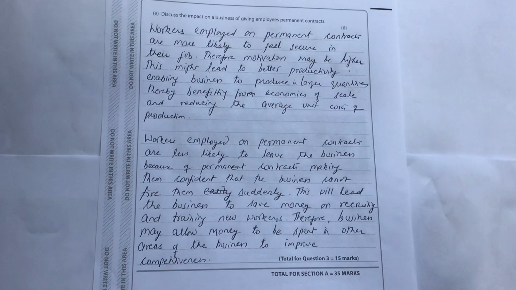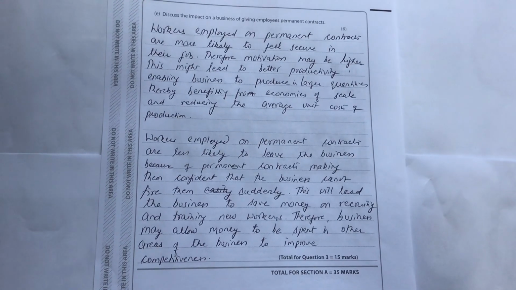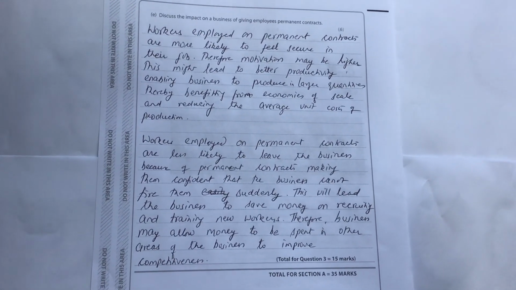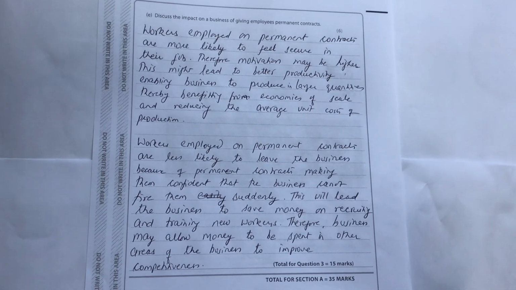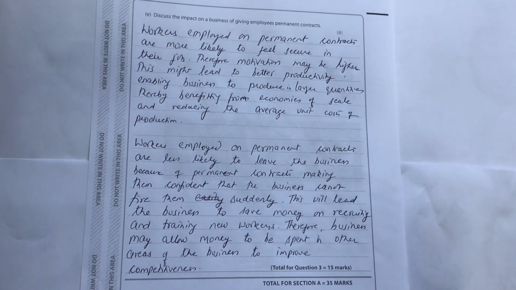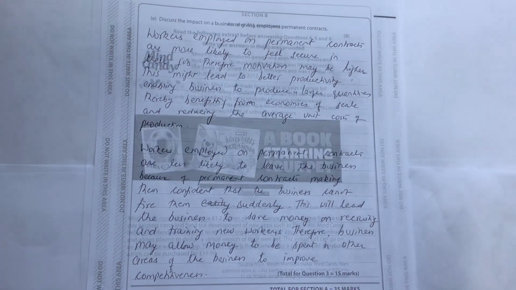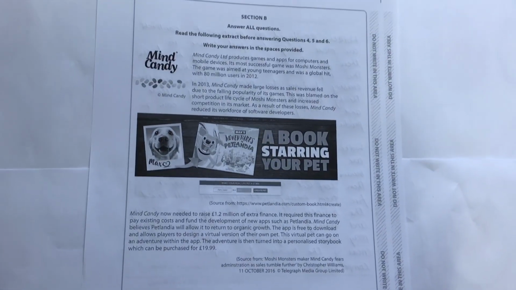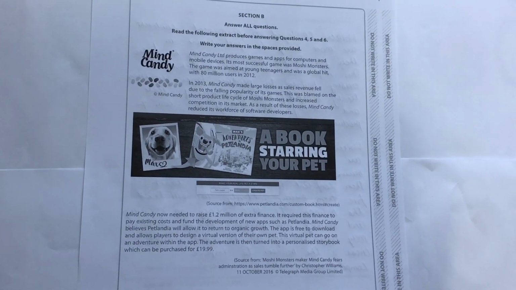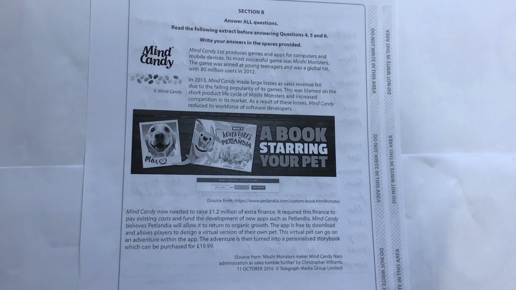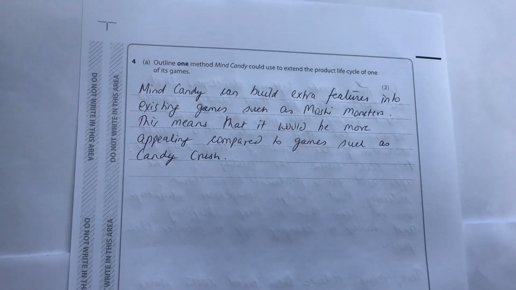So this question is about employees' permanent contracts, but the benefit or impact is on the business. So you have to start with the benefit for the employees and then how it affects the business. Section B is case study based, so read the case study properly and use the parts in your answers.